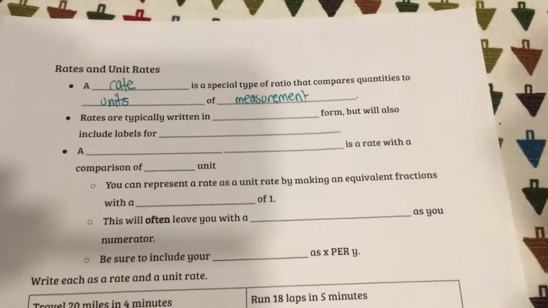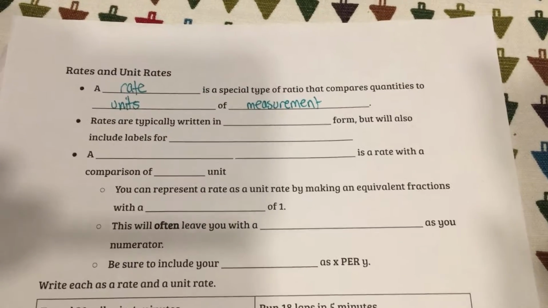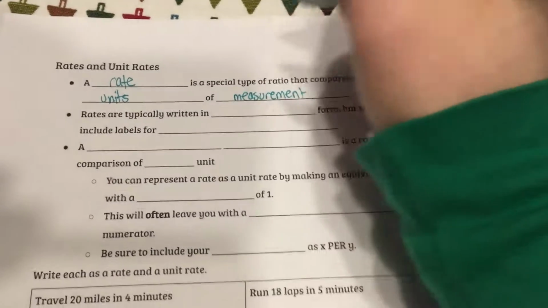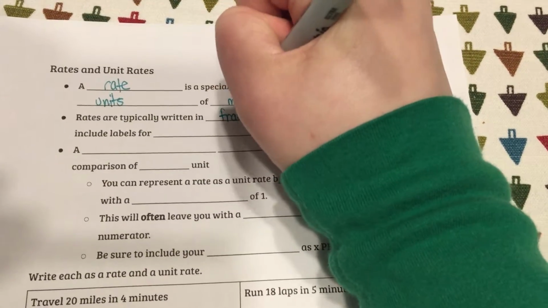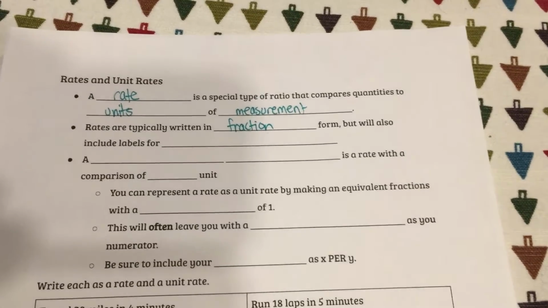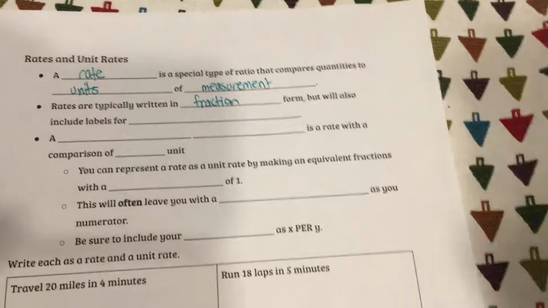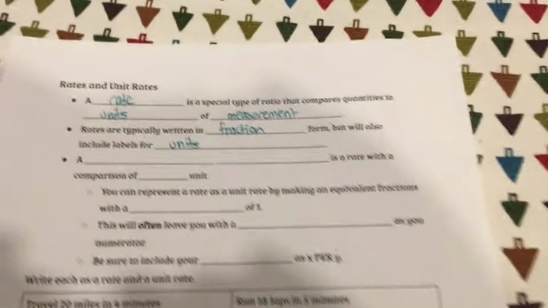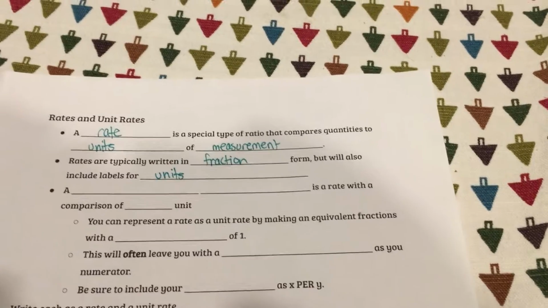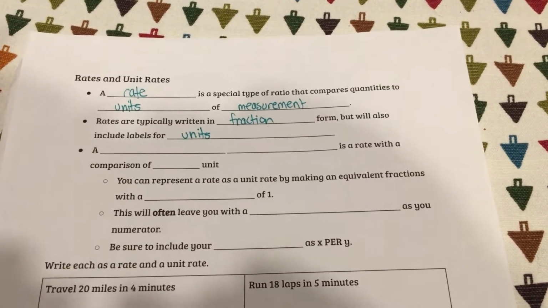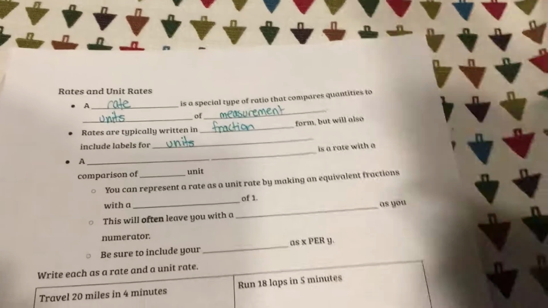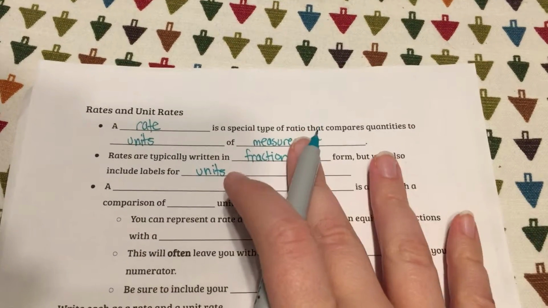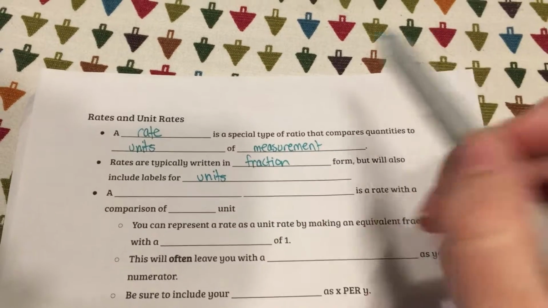A lot of times when we talk about rate, we talk about how fast or slow something is done, how often it's done. So rates are typically written in fraction form, but it doesn't look like just a fraction because you also need to include labels for units. Feet, yards, hours, minutes, cups, things like that. So that's our first definition. A rate's just a special type of ratio that tells us pretty much how often something is done.